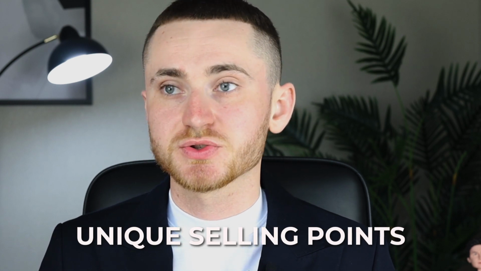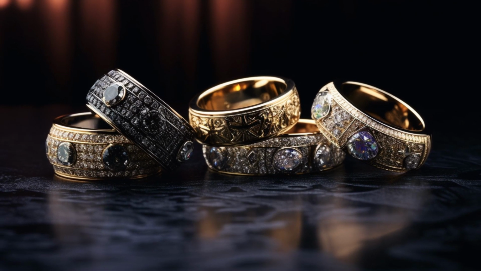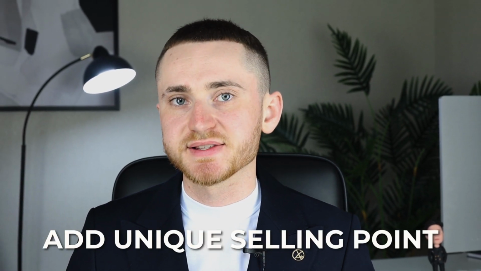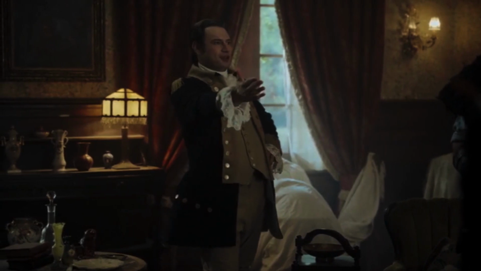The second element is the unique selling point. Of course, this depends on what kind of products you sell. It might be finest, flattering, affordable, luxury. You look at your brand, you look at what kind of products you sell, and then based on that, you add that unique selling point. So simple yet so brilliant.